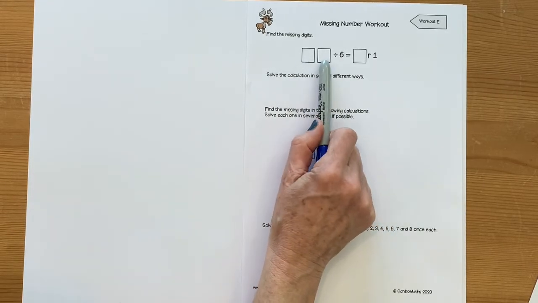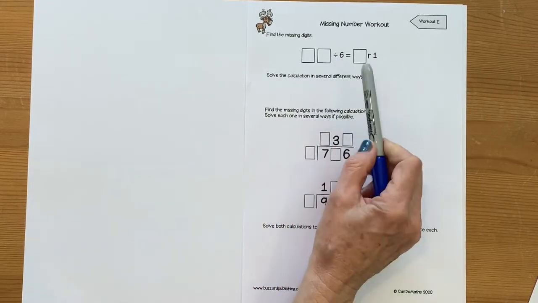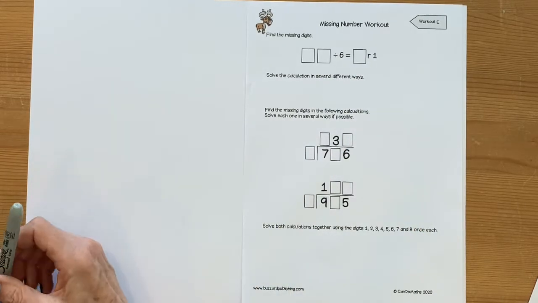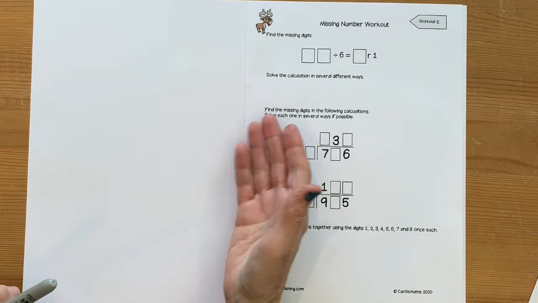So I've got a 2-digit number that when I divide it by 6, the answer is a single digit number, remainder 1. So go and have a go on your own, see how you get on.